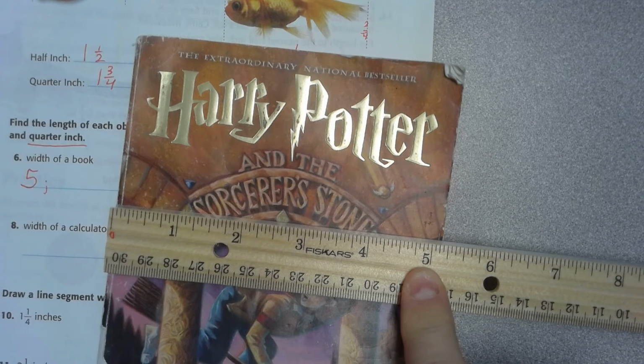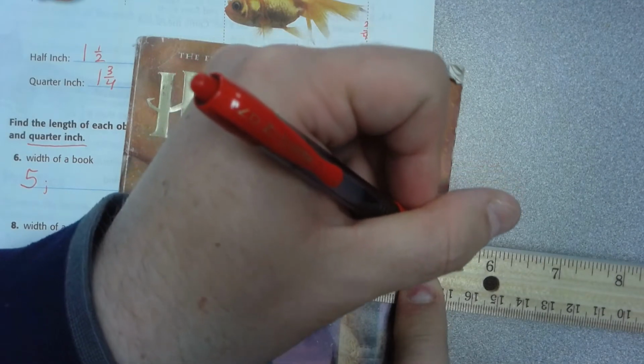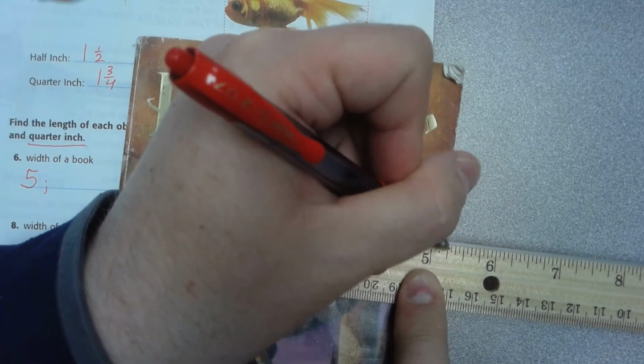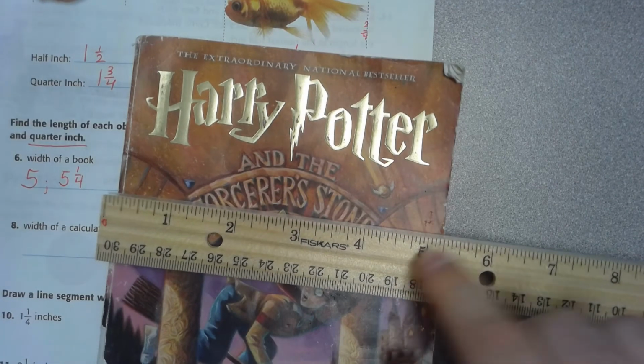Put the little colon right there, semicolon. And then to the nearest quarter of an inch, it looks like, okay, remember this is halves right here, and this is a quarter. So it looks like 5 1/4. It's pretty close to it. So those are my measurements for a book.